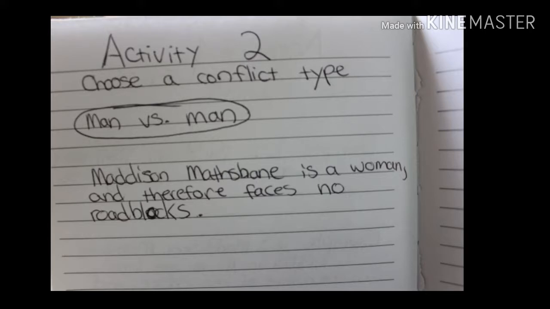Madison Mathbane is a woman, and therefore faces no roadblocks. Kidding aside, I'm a serious advocate for strong women in fiction. Check out the article in the description. I actually included that as one of three things to try to avoid: creating strong women who really just have habits that are perceived as manly. Strong is a sense of character.